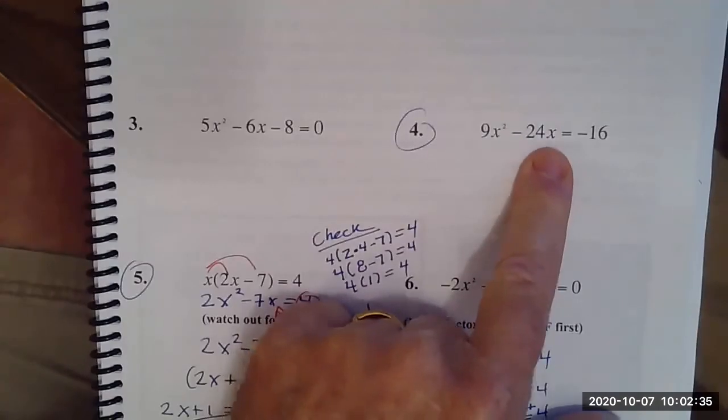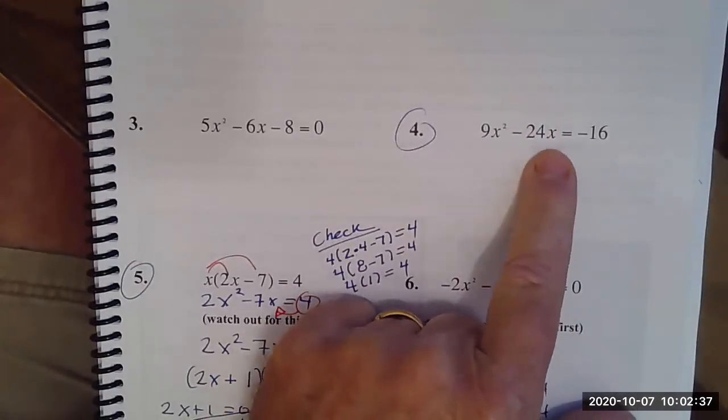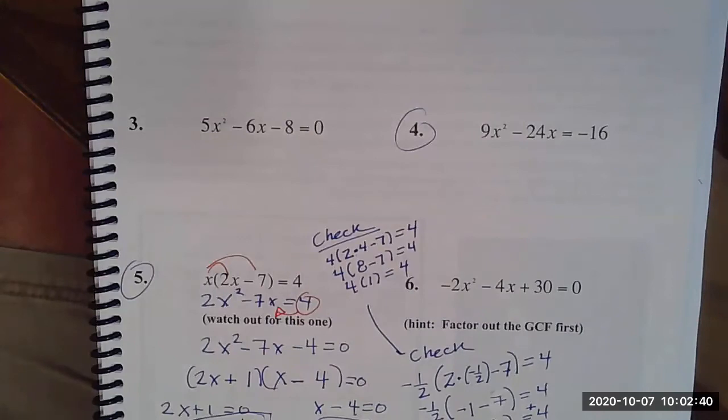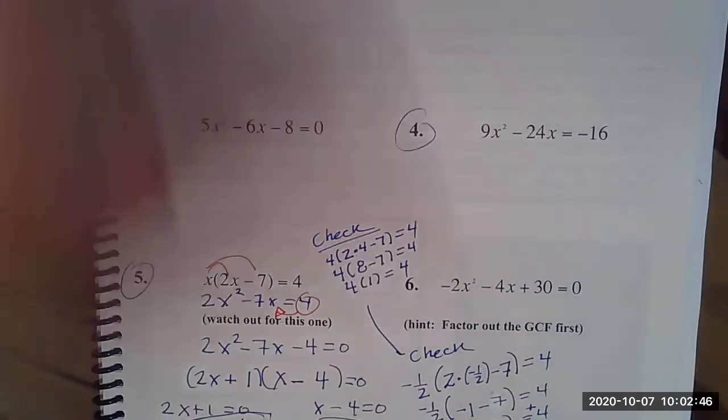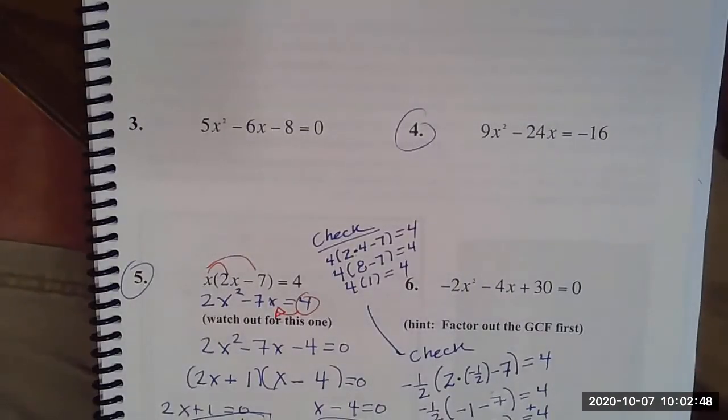Like this one here. Just get the 16 to the left-hand side, and you'll find both correct answers. So that was a long-winded answer, Randy, excuse me. And if it still doesn't make sense, I'm sorry.